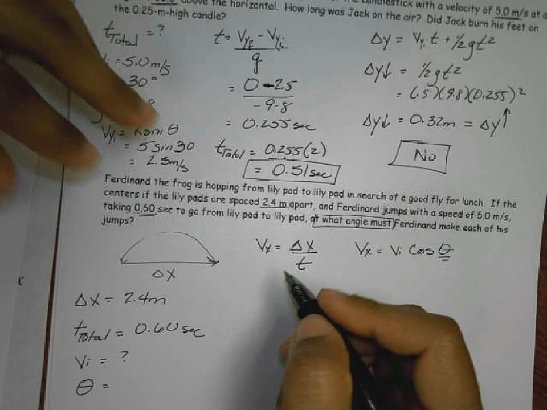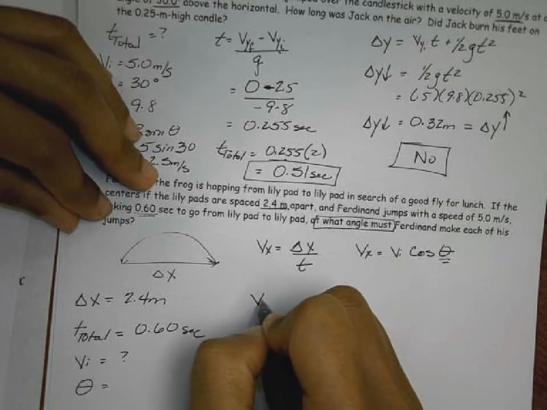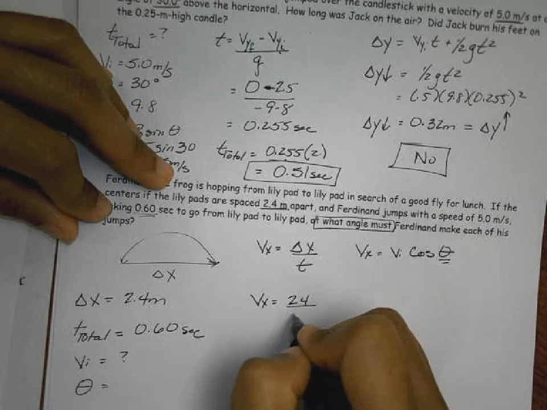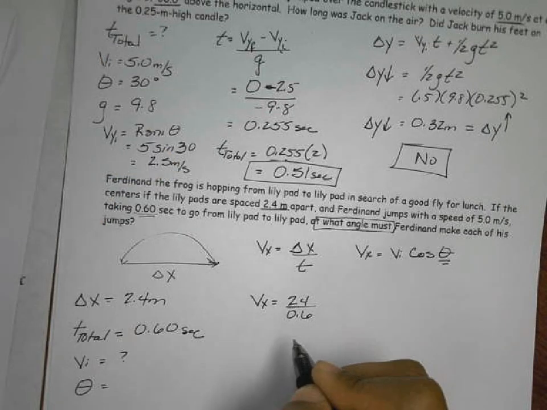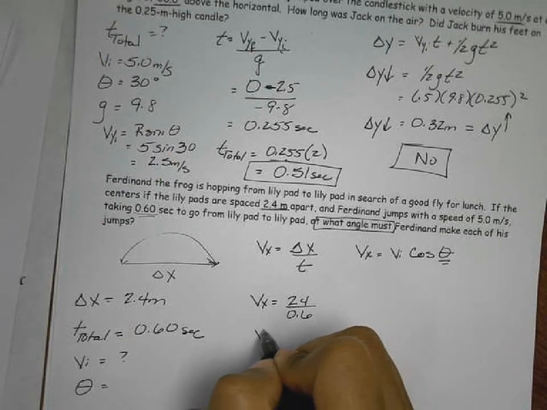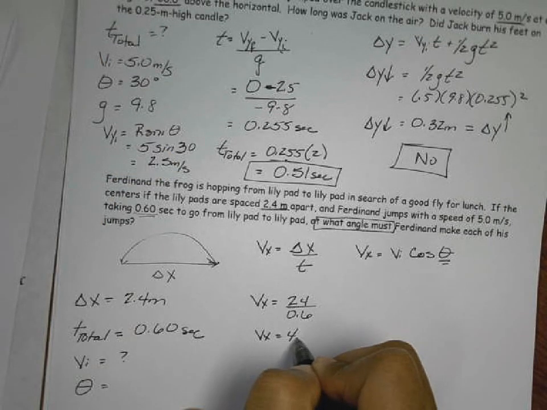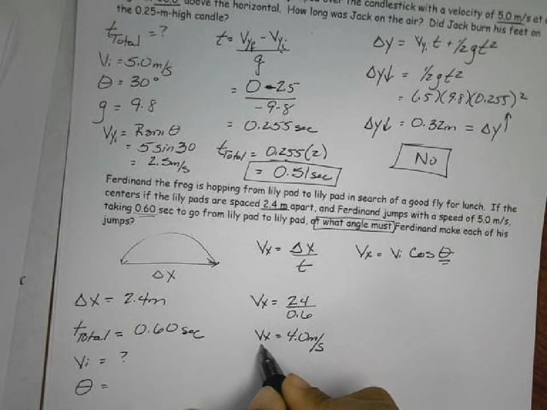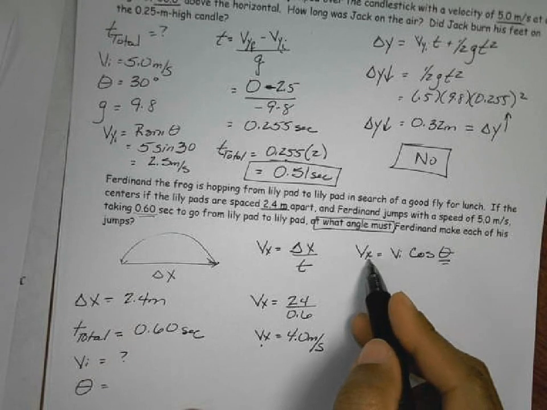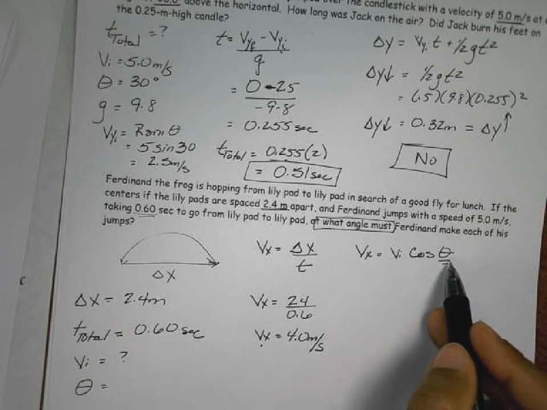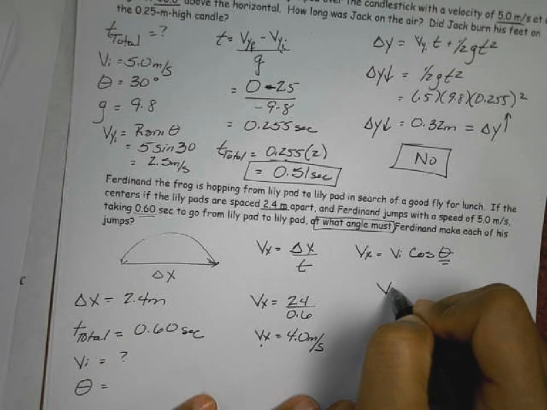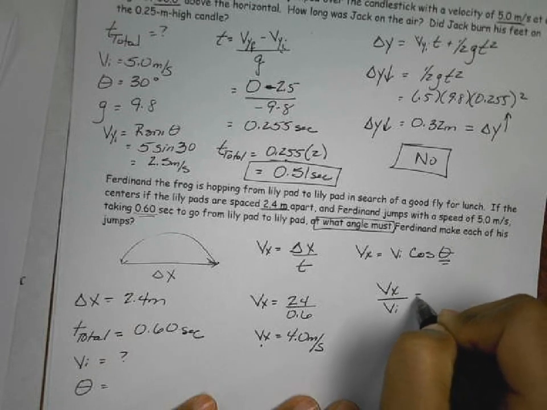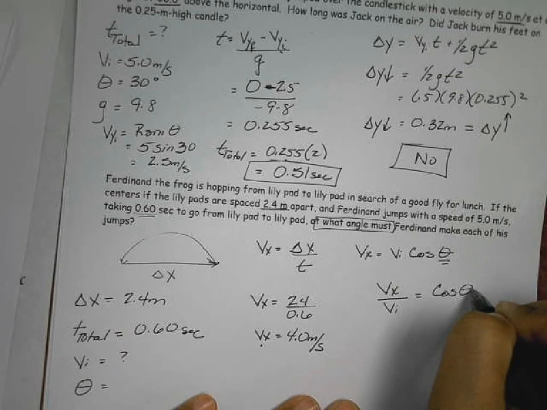So let's get the velocity on the x first. Velocity on the x is 2.4, and I need to use the total time, 0.6, that becomes 4.0 meters per second. That's the velocity on the x. Well, I'm going to take that, I'm going to plug that back into there, and I can work my way toward cosine. Velocity on the x divided by initial velocity is equal to cosine of theta.